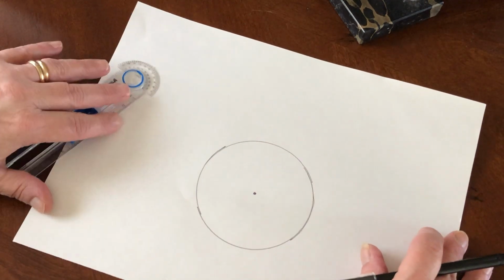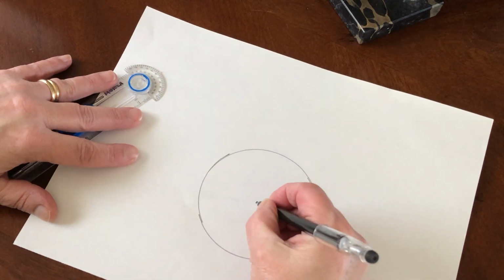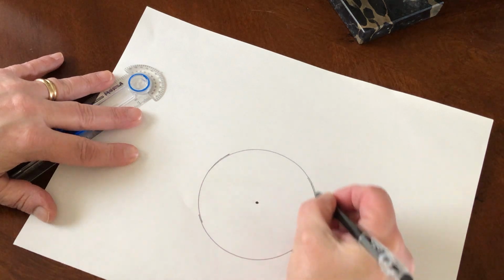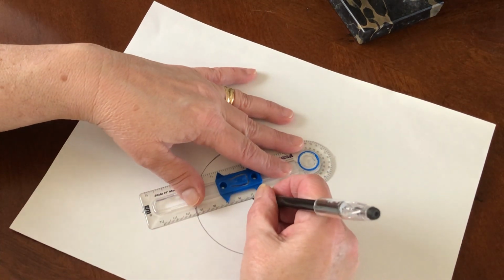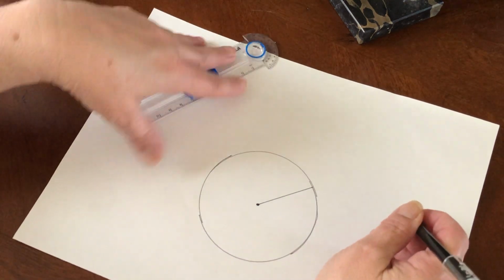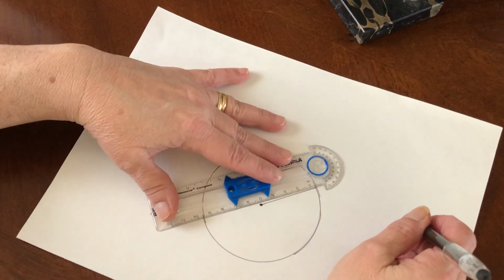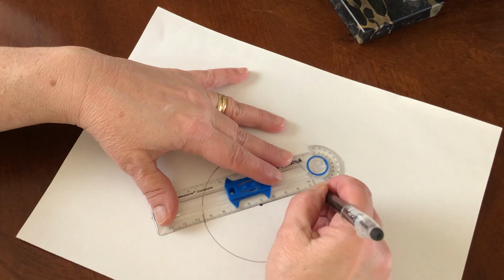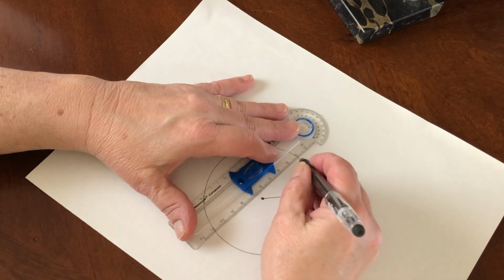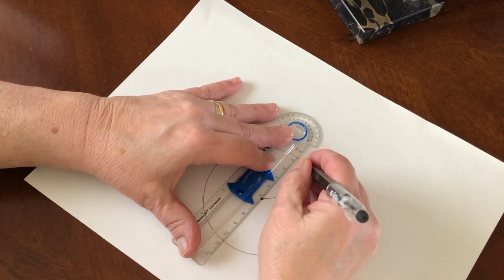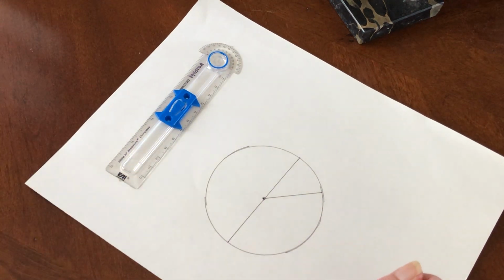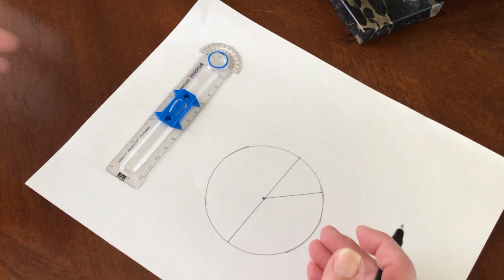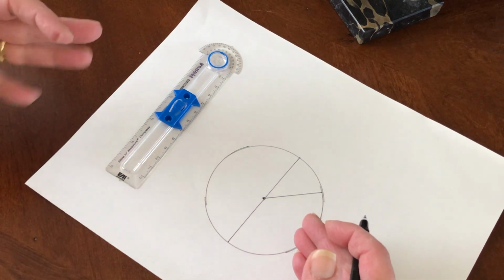So we've created a lot of stuff here. We've got our center. We've got our outside edge, which we call the circumference. Now, if I go from the center to the circumference, I have the radius. If I bring it through the center and all the way across, I have a diameter. Those are some of the words that we already know: circle, center of the circle, radius, diameter.